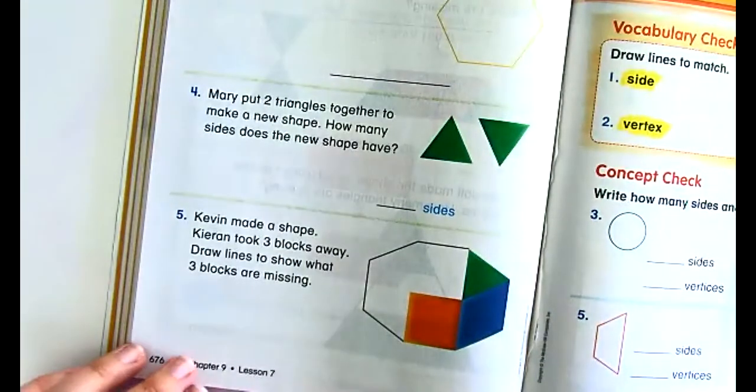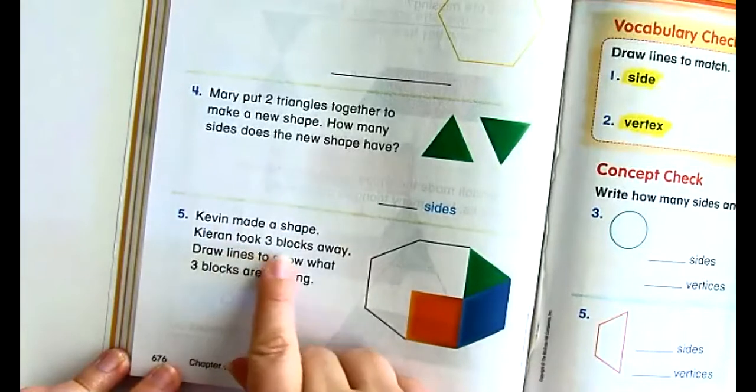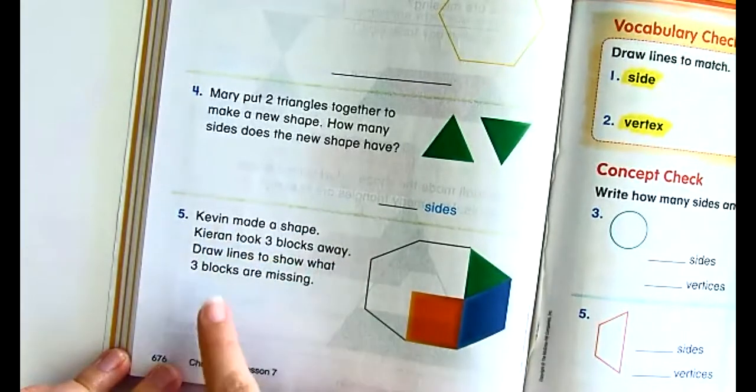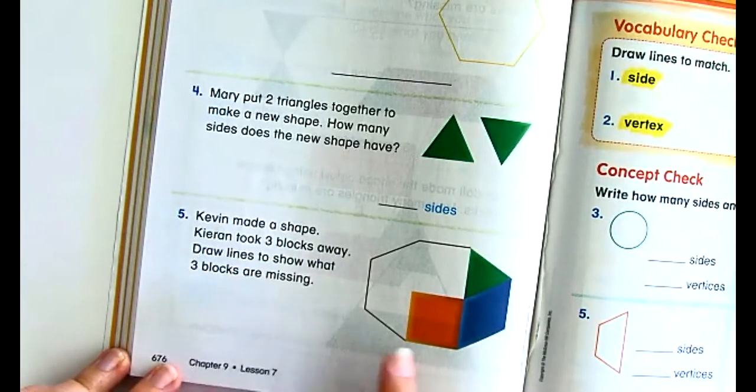Number 5, Kevin made a shape. Kieran took 3 blocks away. Draw lines to show what 3 blocks are missing. Underline what you know, circle what you need to find out, and then go ahead and draw in those shapes.